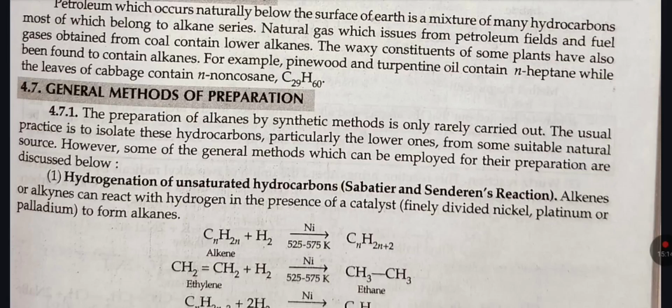For example, pine wood and turpentine oil contain n-hexane, while the leaves of cabbage contain nonane and nonacosane, C29H60. General methods of preparation.